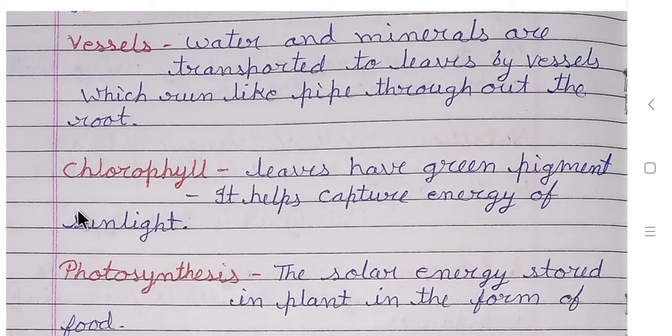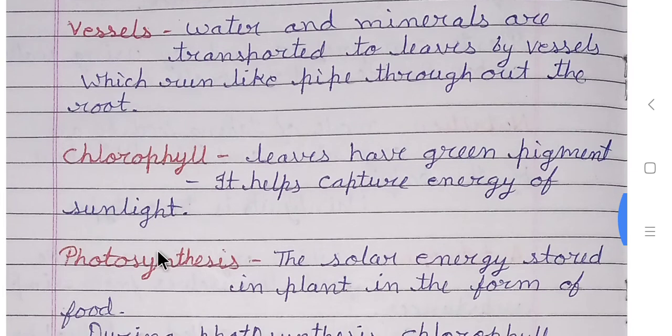With the help of chlorophyll, leaves capture the energy of sunlight. This energy is used to synthesize or prepare food from carbon dioxide and water. The food is synthesized in the presence of sunlight. This process is called photosynthesis. Photo means light and synthesis means to combine.